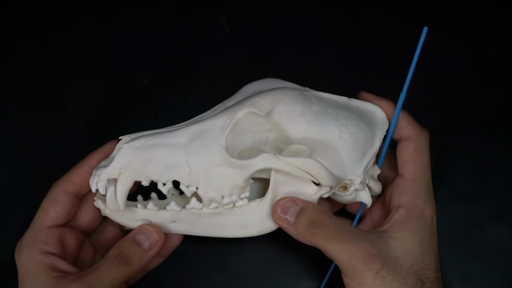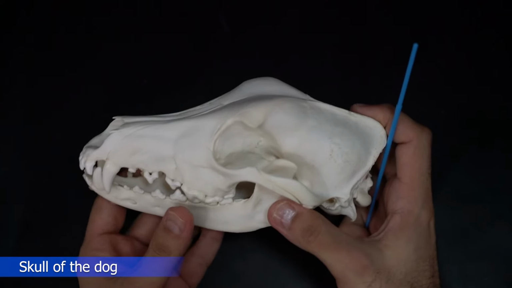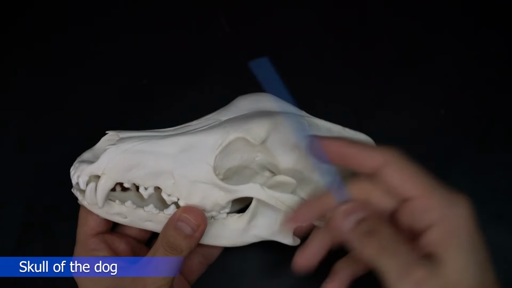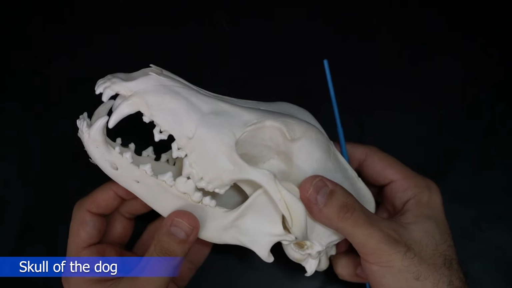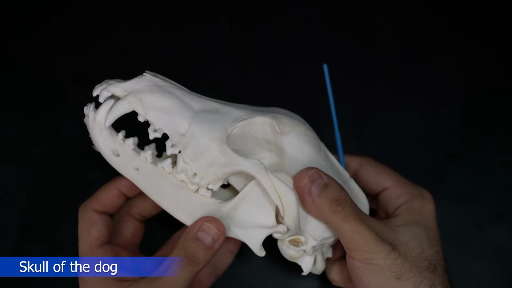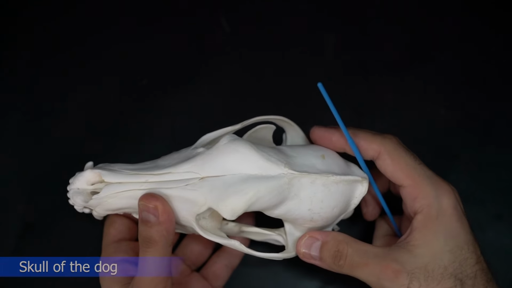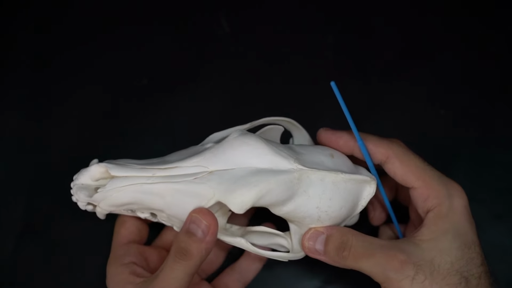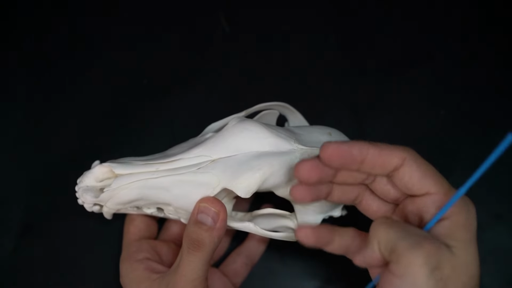Okay, as you can see here we have the skull of the dog. So we will go through the different structures of the skull and the mandible, of course. We will explain how the mandible and the skull articulate to each other.